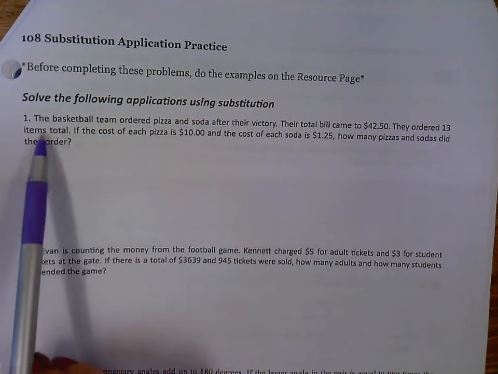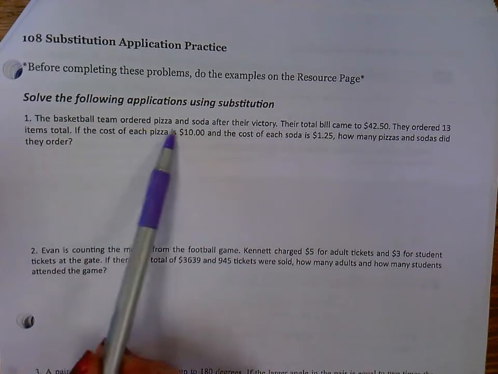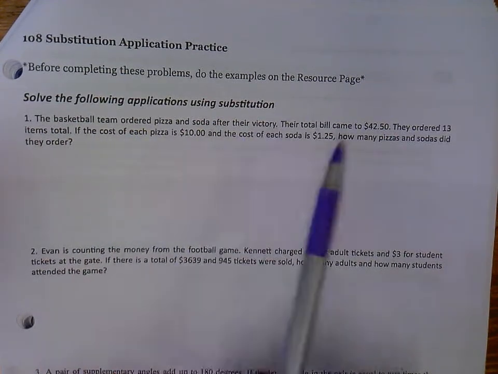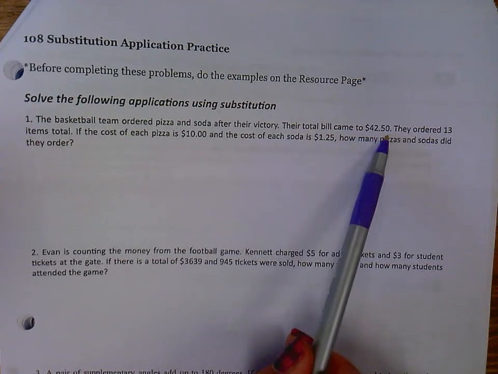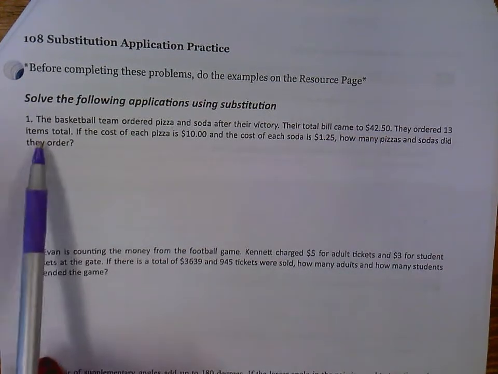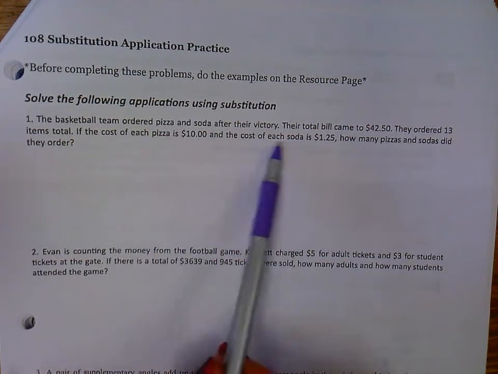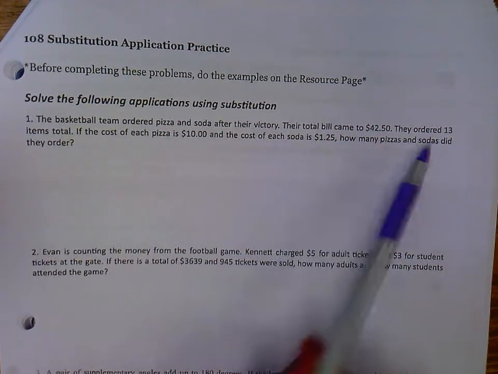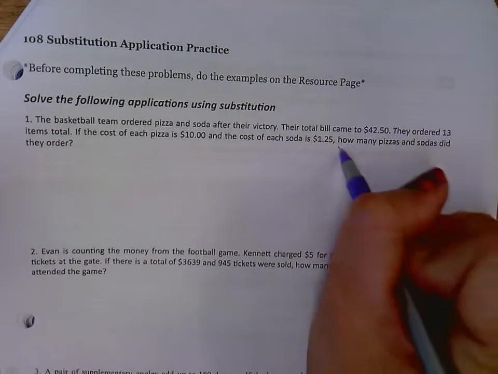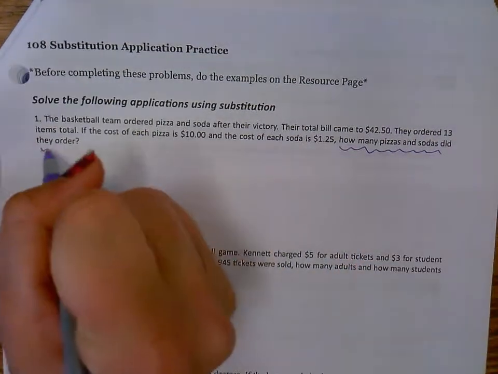The basketball team ordered pizza and soda after their victory. Their total bill was $42.50. They ordered 13 items. The cost of a pizza was $10, and each soda was $1.25. How many pizzas and sodas did they order?